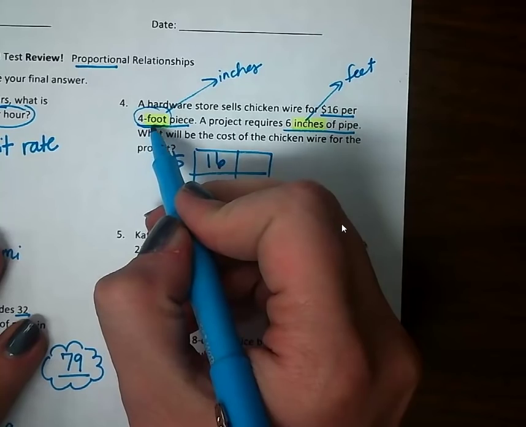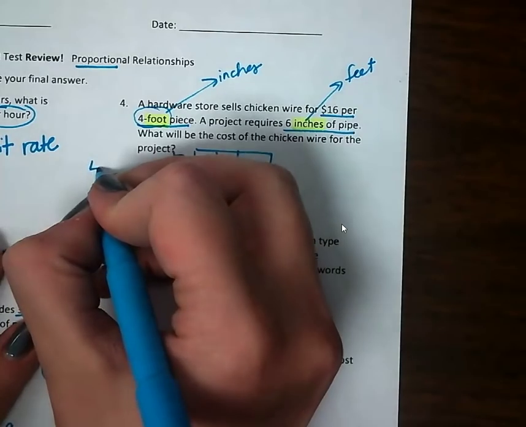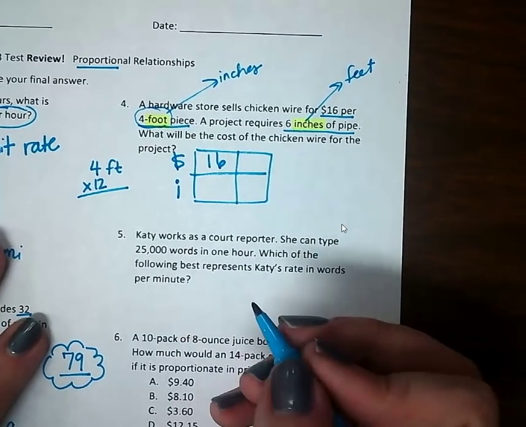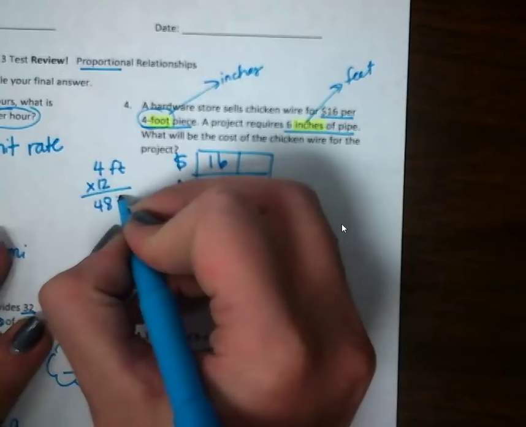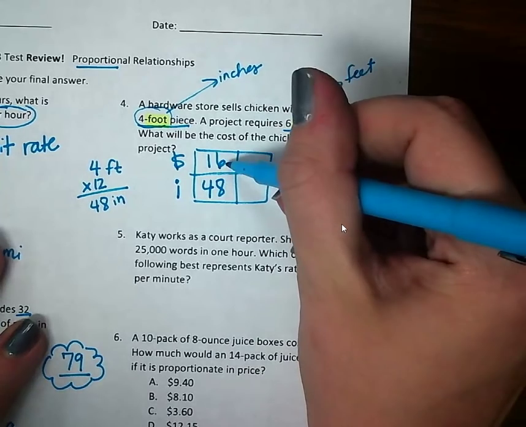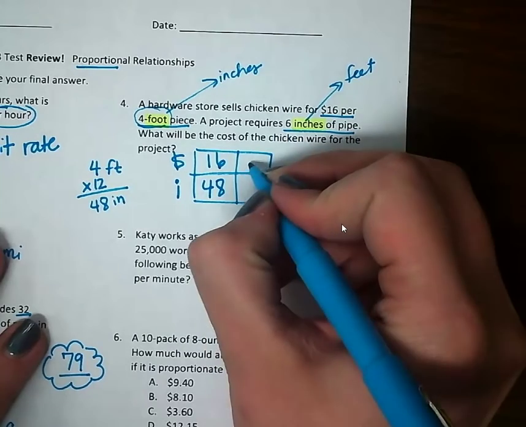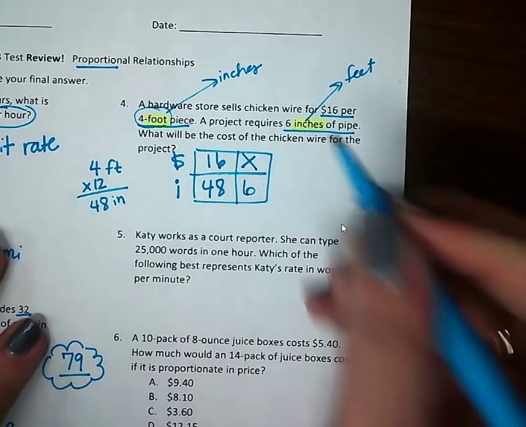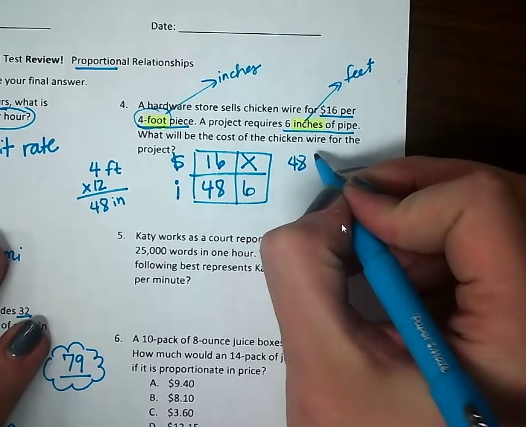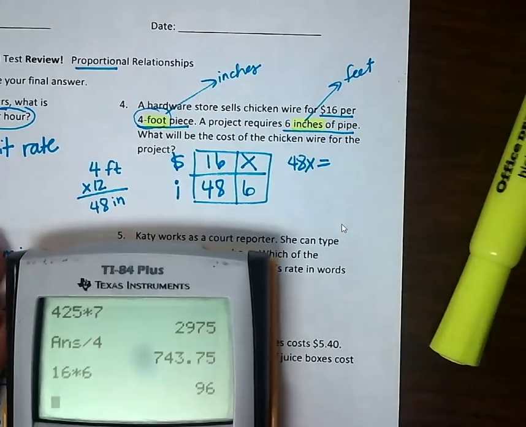Most of you would probably go with changing feet to inches. So that's what I'm going to do at this point. So 4 feet times 12, because there's 12 inches in each foot, and that's going to be 48 inches. So what I would put right here is 48 inches. So for $16, I got 48 inches of chicken wire. I need to know how much it's going to cost for 6 inches of chicken wire. Okay, so this is going to be 48x equals 16 times 6, and 16 times 6 was 96.